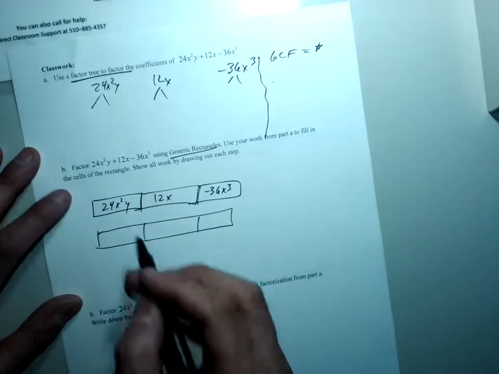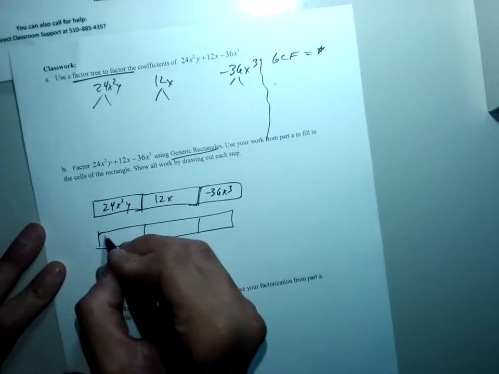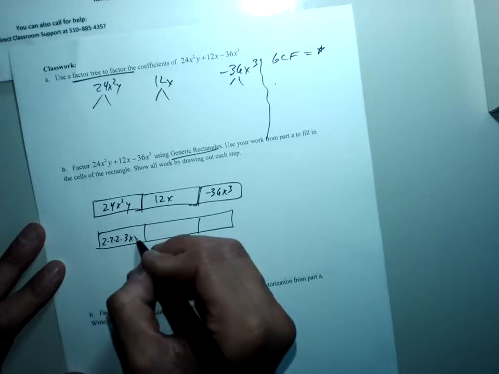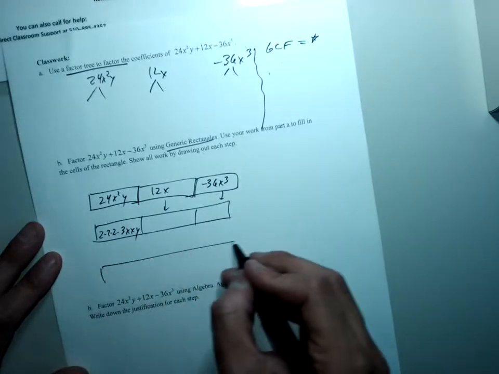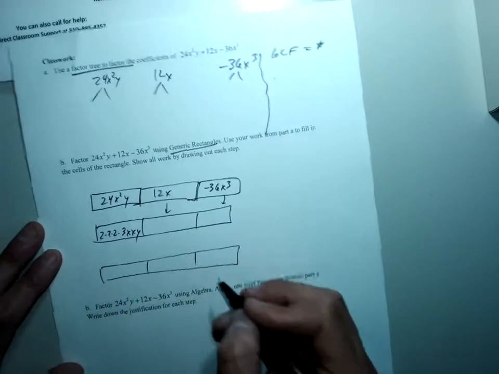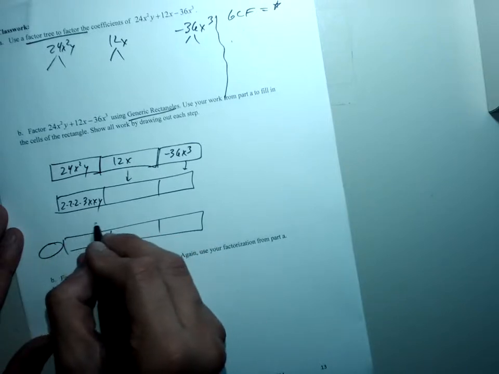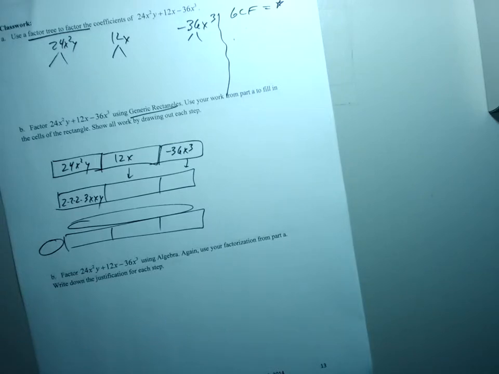How do you know what goes in here? That's from up here, right? I'll do the first one for you. What is that going to be? 2 times 2 times 2 times 3, x, x, y, right? And you do this one. And then your final one should be the answer here. It should be what's left in here for the final one.